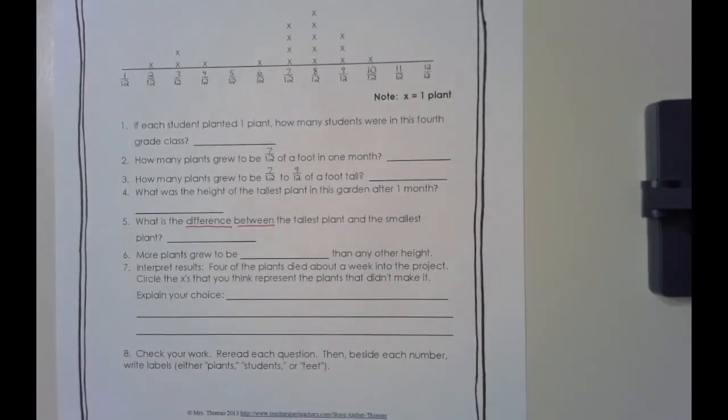Even teachers make mistakes. Okay, so number 7. This one is a problem where you have to really kind of think about what would make sense and interpret the results for yourself. So the question says 4 of the plants died about a week into the project.